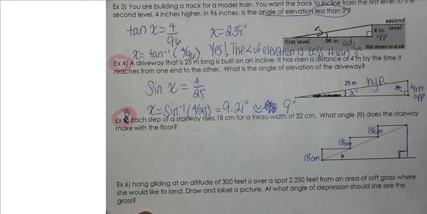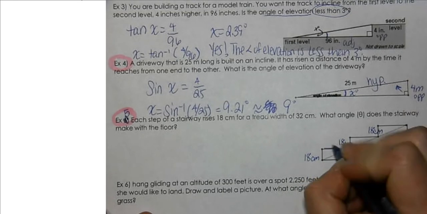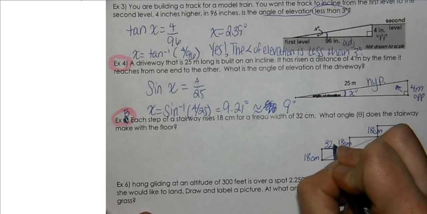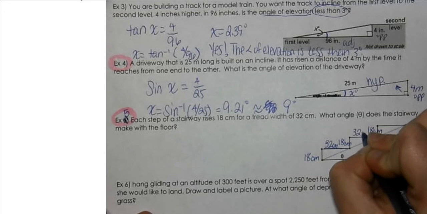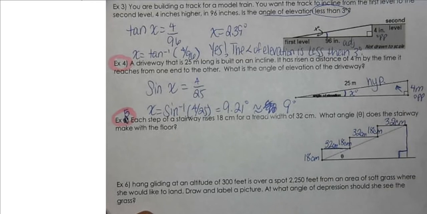The tread width, which is of each step, is 32 centimeters. So here's 32 centimeters, 32 centimeters, and 32 centimeters. What angle, theta, does the stairway make with the floor?